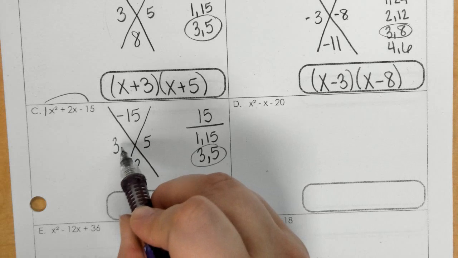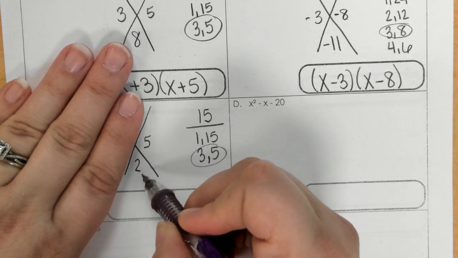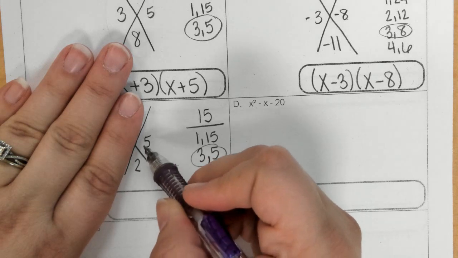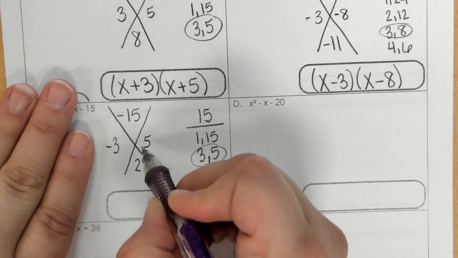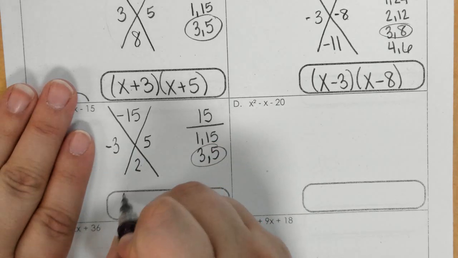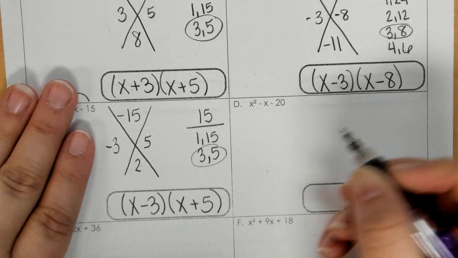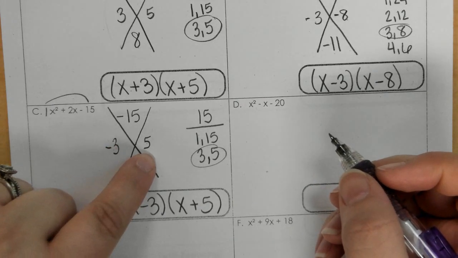And I know that I need to have this side of my x factor to have the same signs. So if they're both positive, it has to make this 3 negative. So 5 minus 3 is 2. 5 times negative 3 is negative 15. So if I write this in factored form, we have x minus 3 and x plus 5.